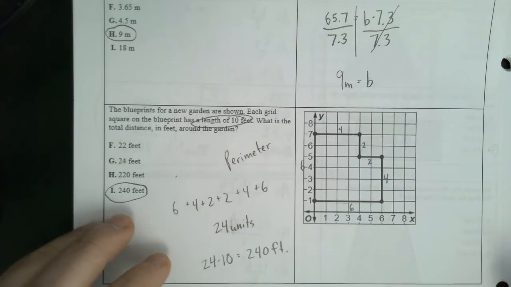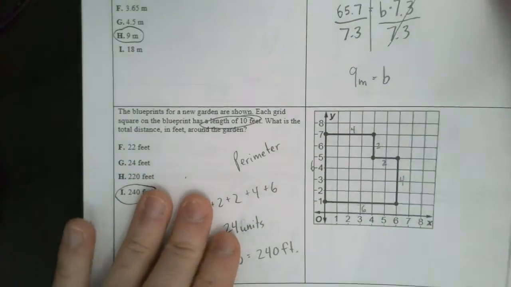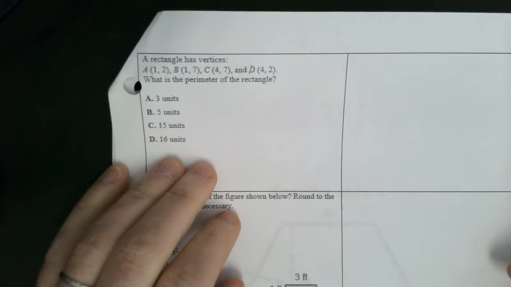Okay. That wasn't too bad. Let's go to the last page, page 29. Got 3 questions left. Save the best for last, I guess. Oh, yes. Speaking of the best, we got the bumps.